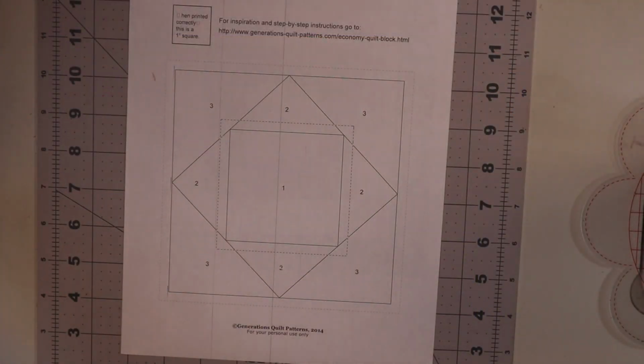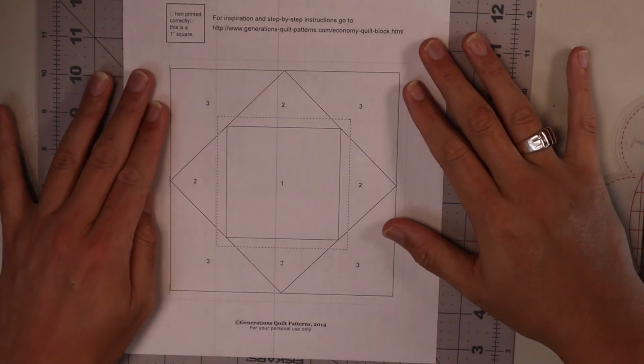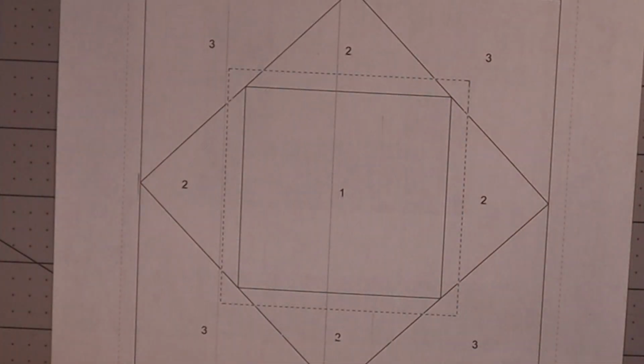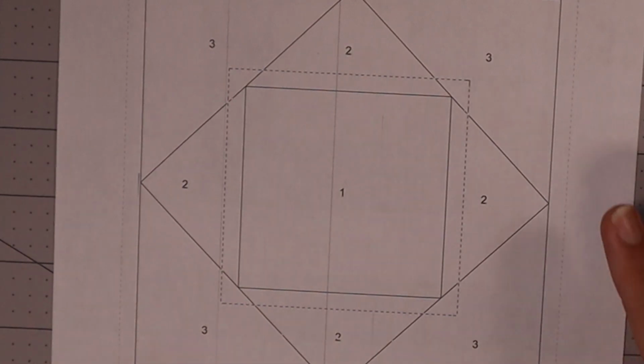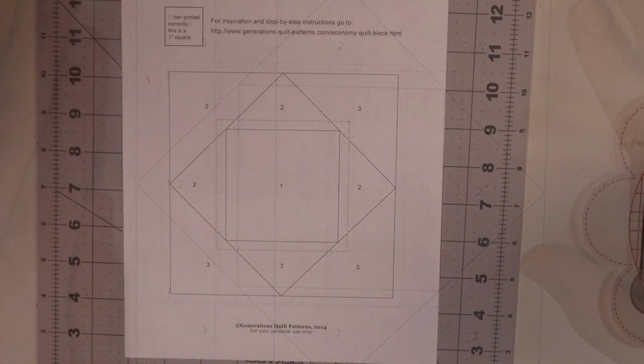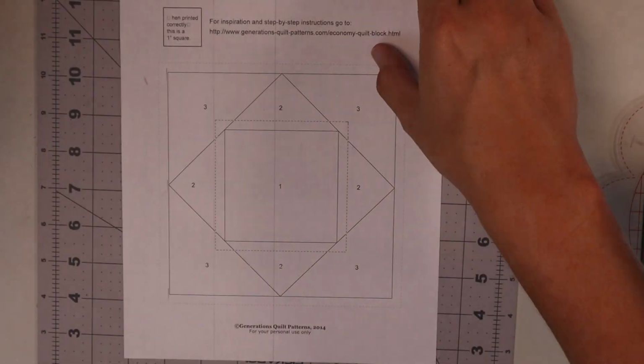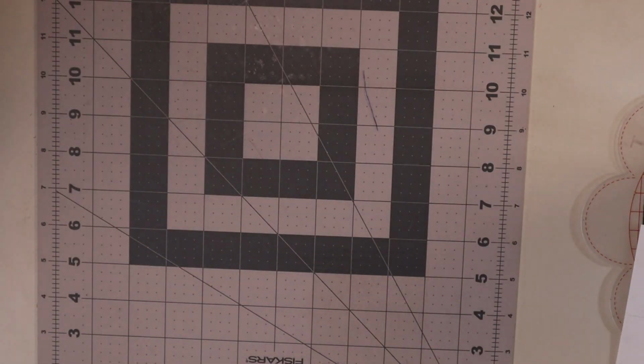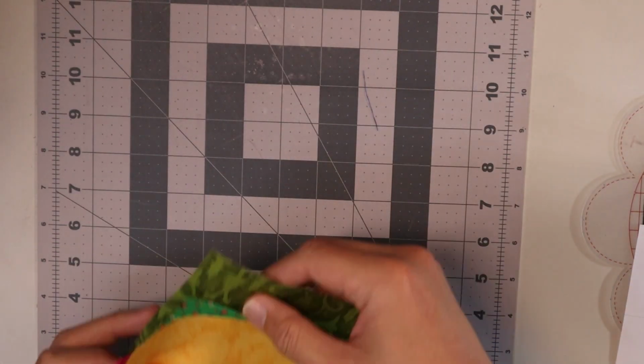So to make this block, first and foremost, you will need a paper piece template. This template that I have here is a free download that I googled off the internet. I'll leave a link for you in the description below so you can download and print a copy of your own. Now notice that the template has a series of numbers, some solid lines and dotted lines, and I'll explain what all of that means later in the video.